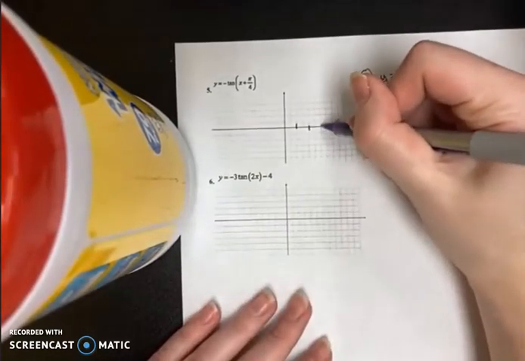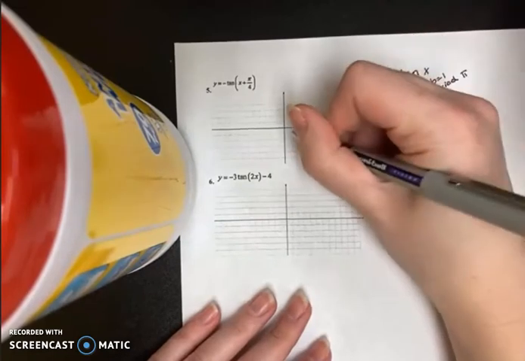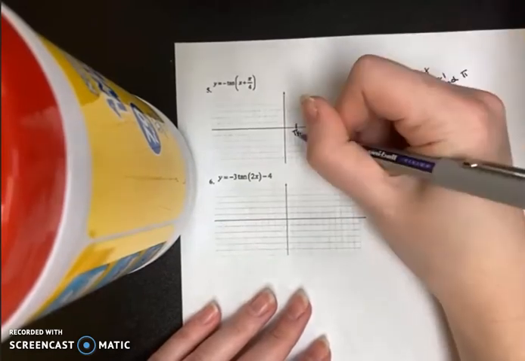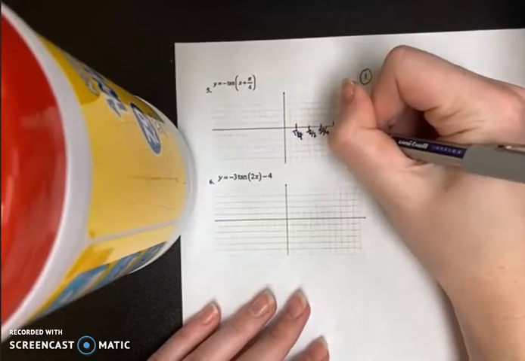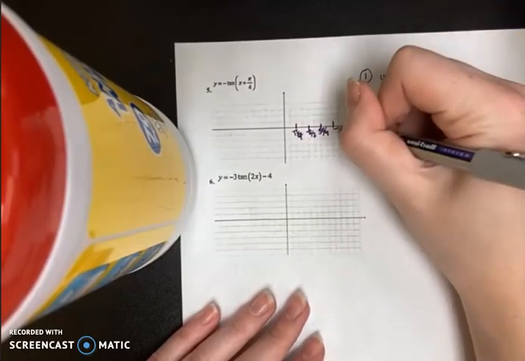Labeling my scale, remember, we do 1/4, 1/2, 3/4, and then the full period length.